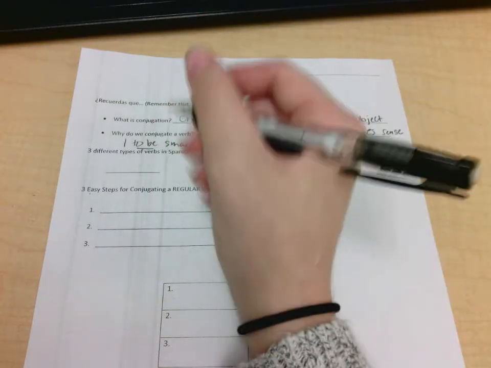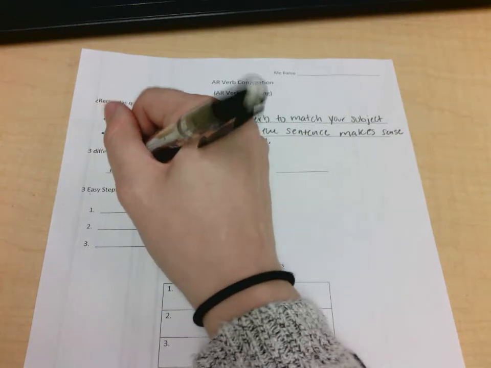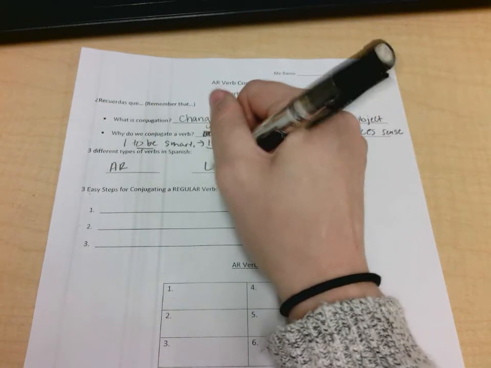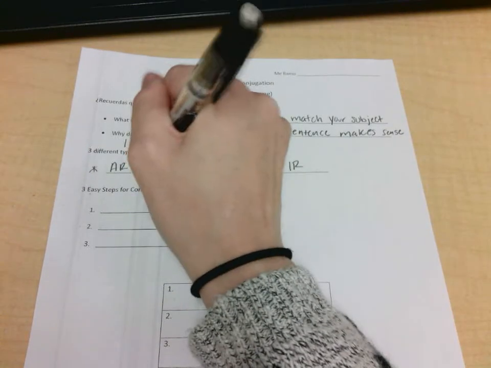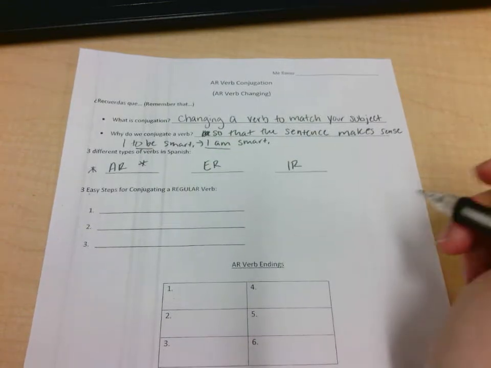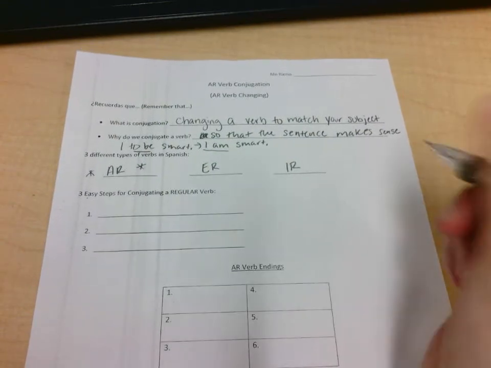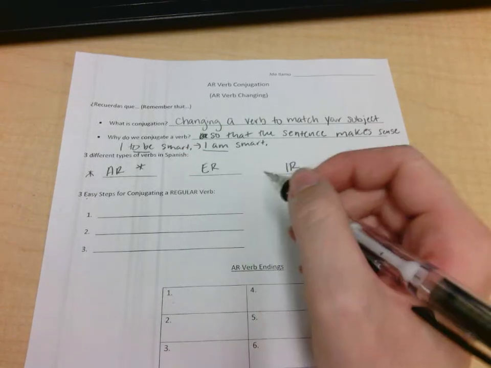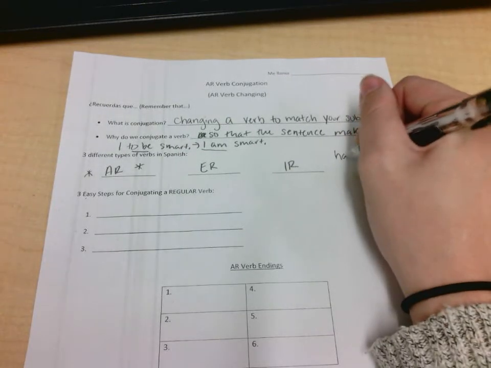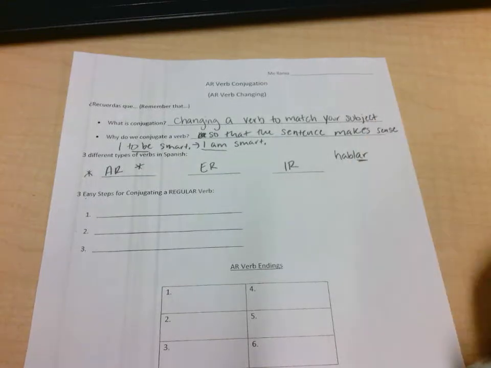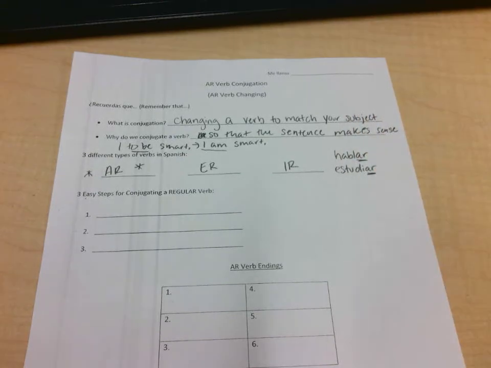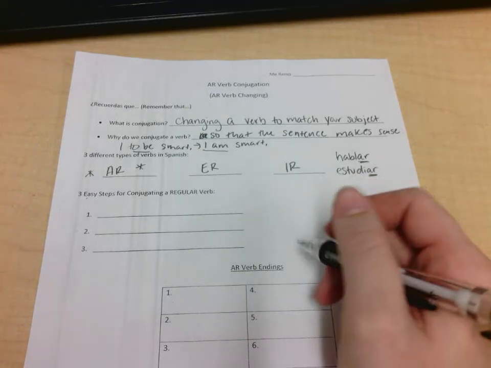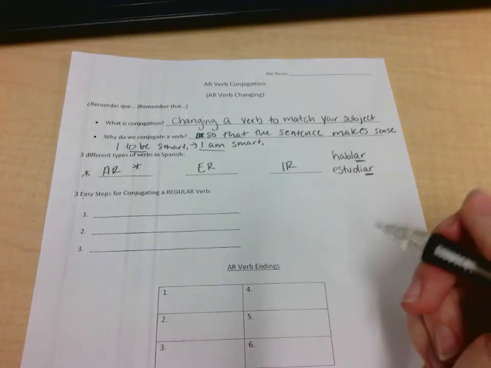There are three different types of verbs in Spanish. There are AR verbs, ER verbs, and IR verbs. We're just going to be focusing on AR verbs right now, for this entire quarter, actually. So AR verbs are verbs that end in AR. For example, hablar, it ends in an AR, so therefore it is an AR verb. Estudiar, that is an AR verb because it ends in AR. There are three easy steps for conjugating a regular verb in Spanish.